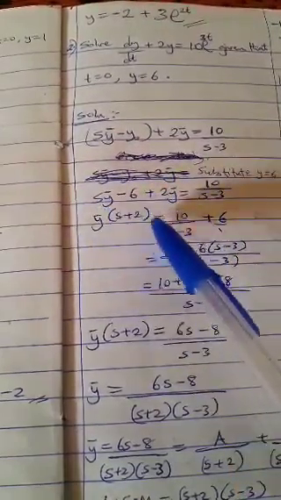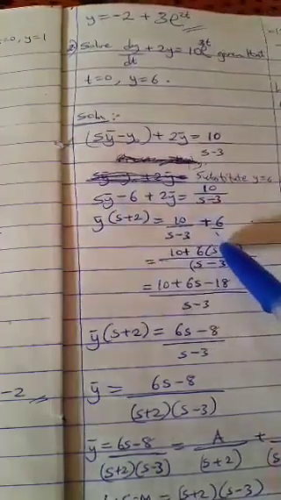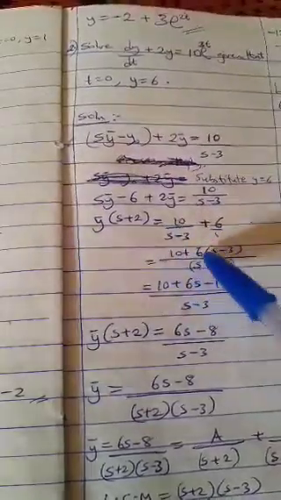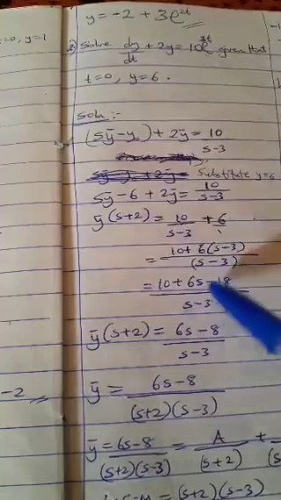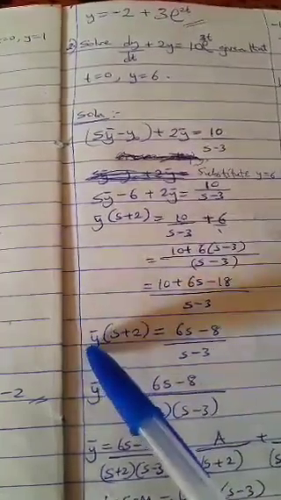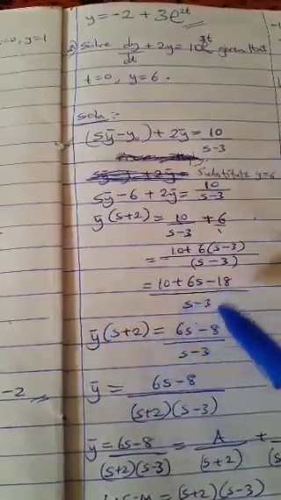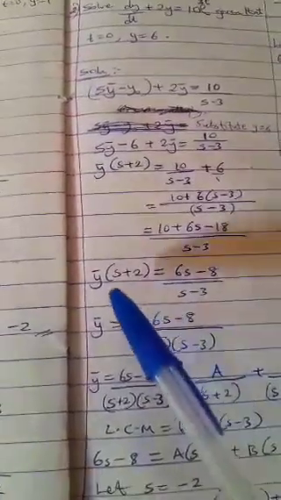So it equals this, minus 6. Bring it to this side as 6 over 1, and you find the LCM here. Don't just add it, you find the LCM, and the LCM will be s minus 3. You get it? So s minus 3. After that, this is what you get from the LCM, and your y bar bracket s plus 2 equals this. So after you have gotten this, you know that the next thing you are looking for is this y bar.